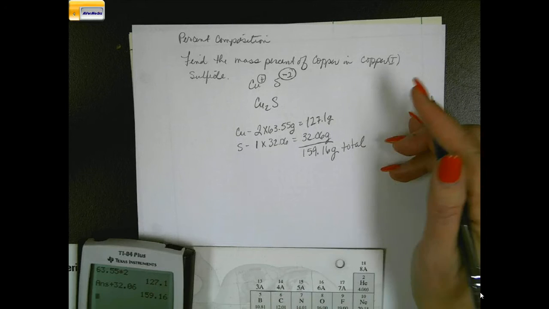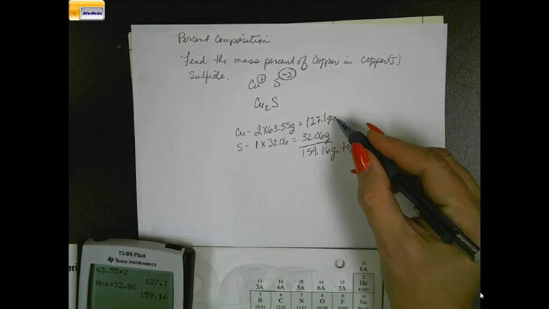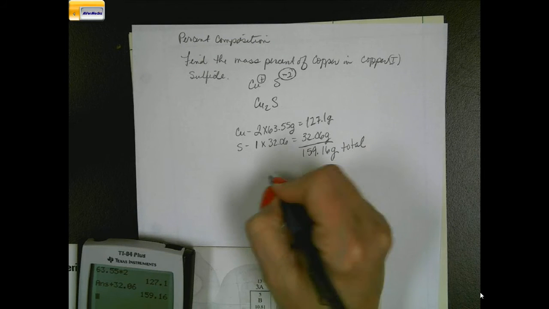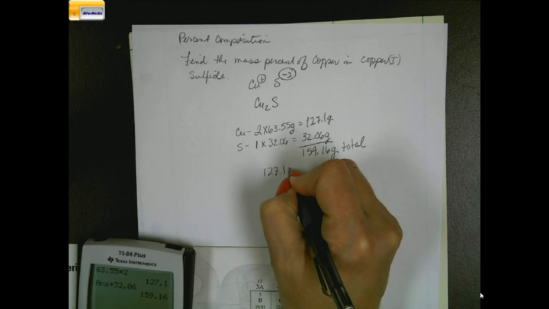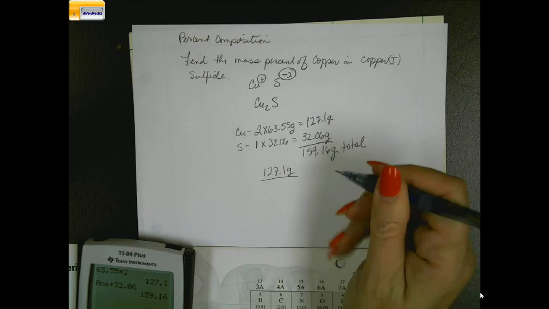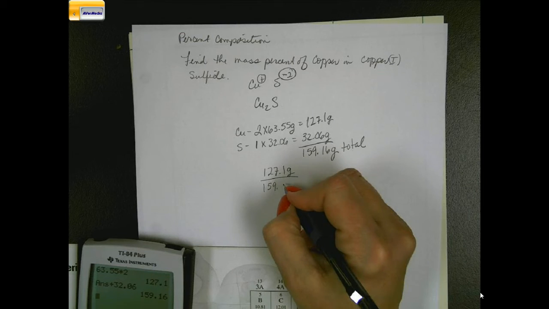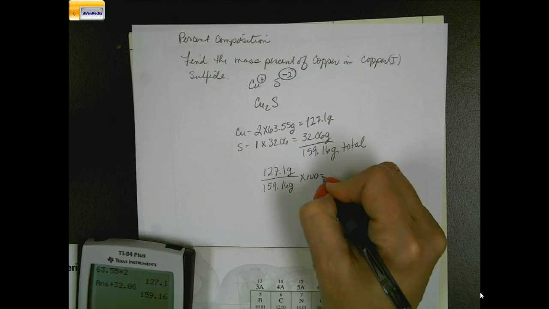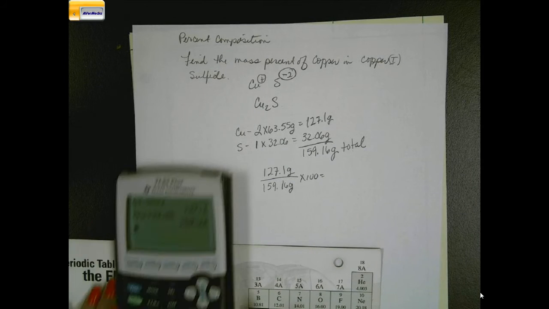So how would I find the mass percent of copper in copper 1 sulfide? Well, I would take the mass of copper and divide it by the total. Just like a test, if you got 127.1 points or grams out of 159.16 grams possible, times 100, that would give you your percent of your grade. And we're going to do the same thing here.